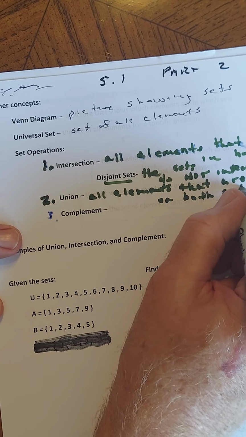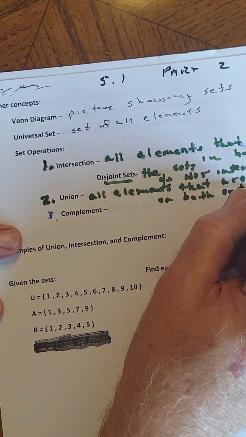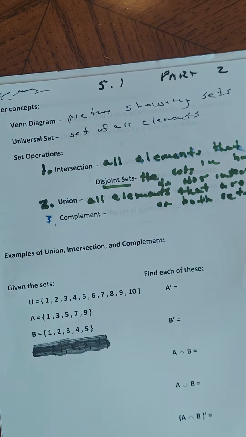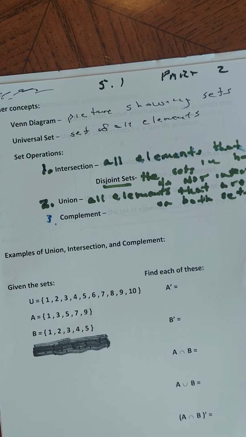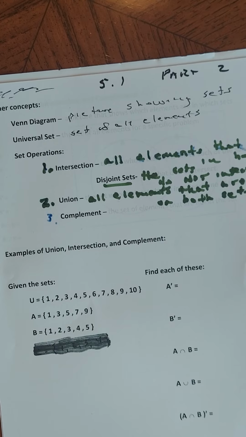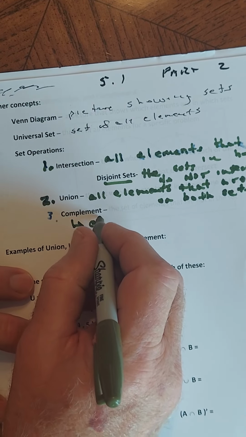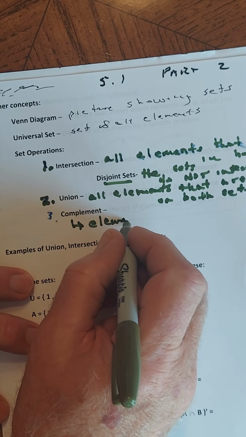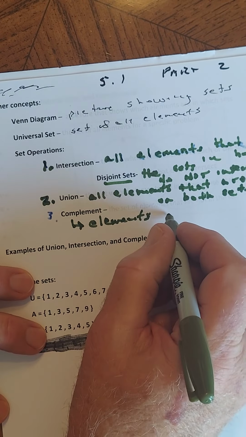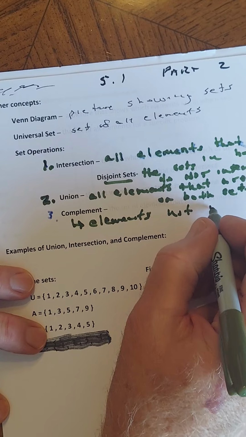This is all wording. It makes perfect sense to me. For you, it sounds like I might be saying the same thing. When I show you some examples, then that'll clear everything up. And then the complement would be the elements not in a set.